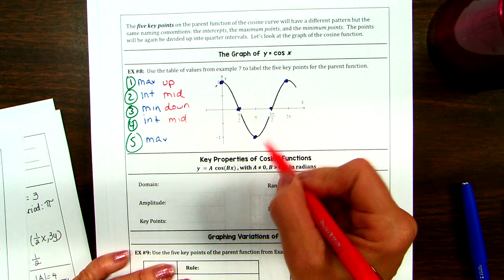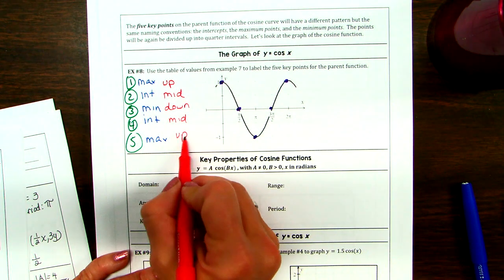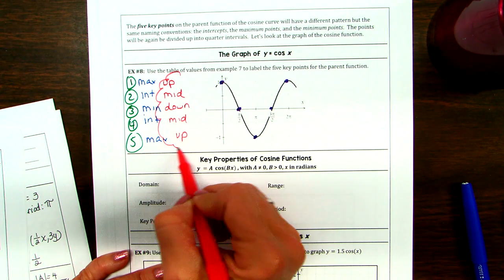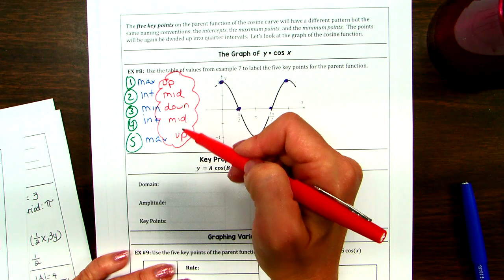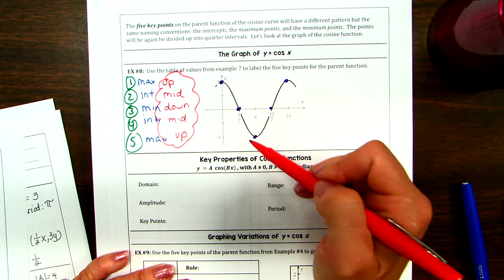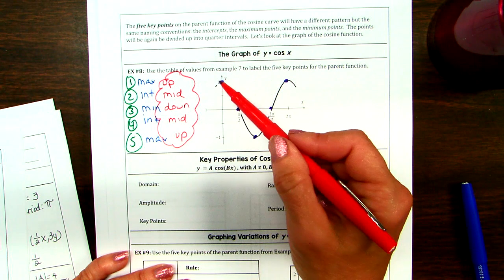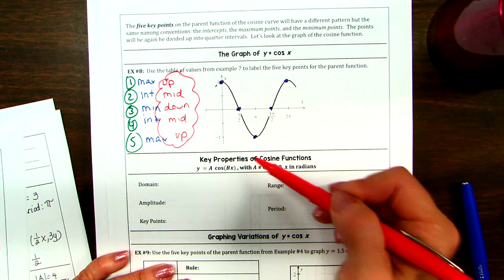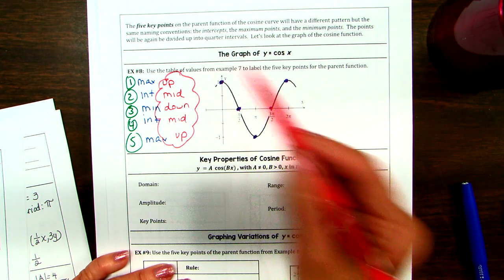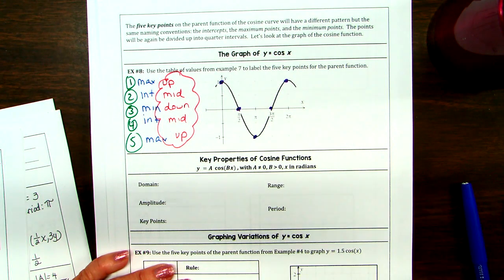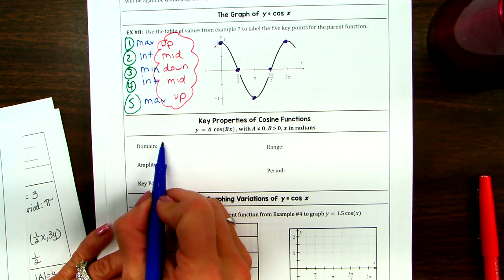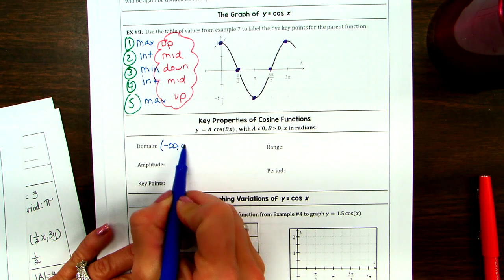Middle, and then what? Up. This is what you have to remember for cosine: up, middle, down, middle, up. It makes kind of like a U or a V, but it's curvy. Notice it's not straight lines connecting the points. It's curvy. And that just repeats on and on and on. Okay? So the domain is from negative infinity to infinity.